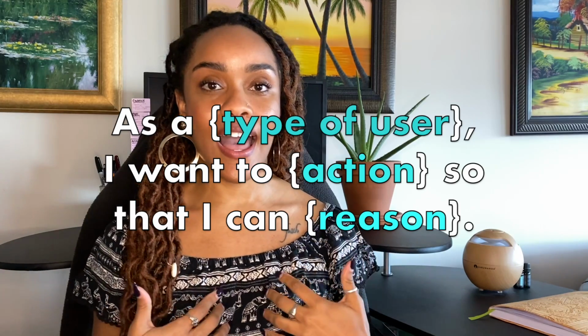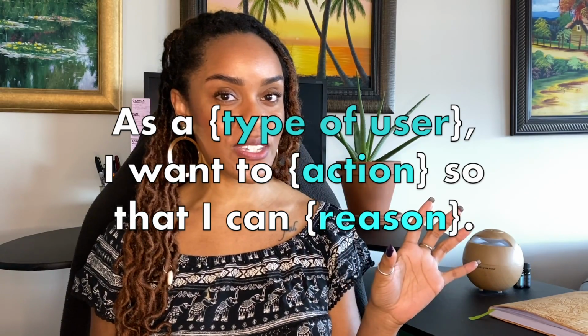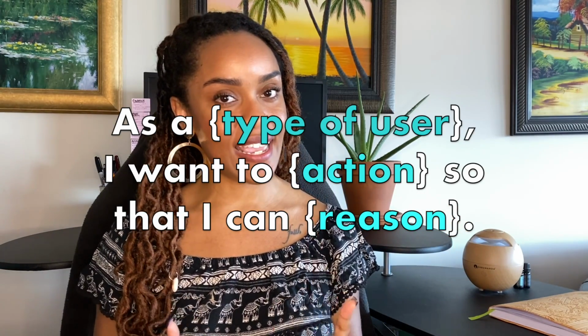So a user story is structured in this way. As a blank user, I want to blank so that I can blank. So there's a type of user, an action that the user wants to take, and a reason that they want to take that action. So, for example, as a new user, I want to sign up so that I can edit my profile. That would typically be considered a high priority because you want people to be able to sign up for your product. So these function as helpful reminders for who you're building for and what they should be able to do.